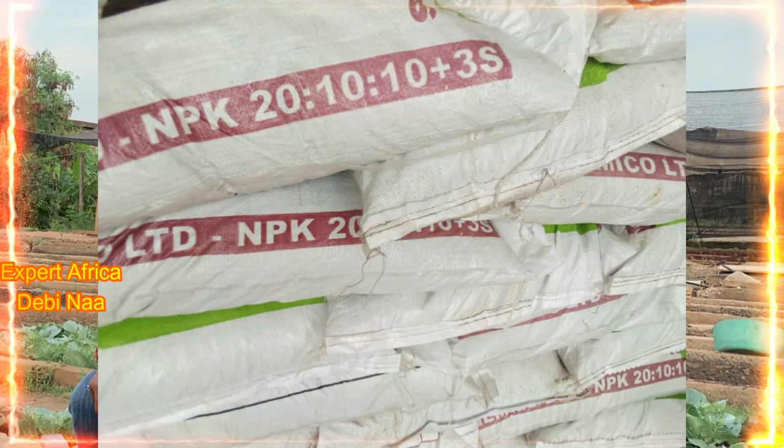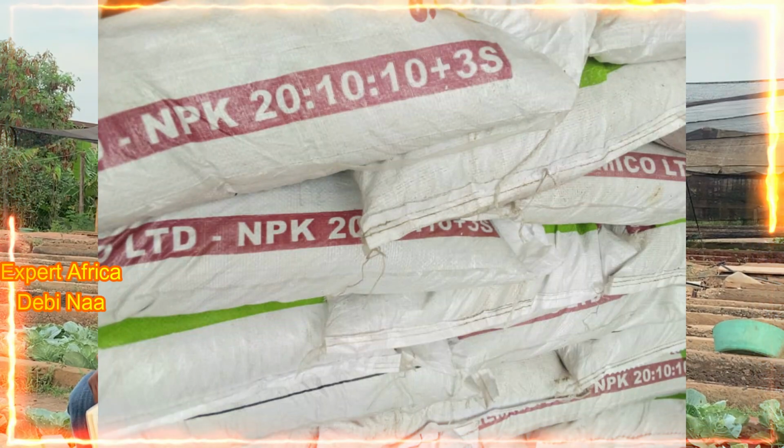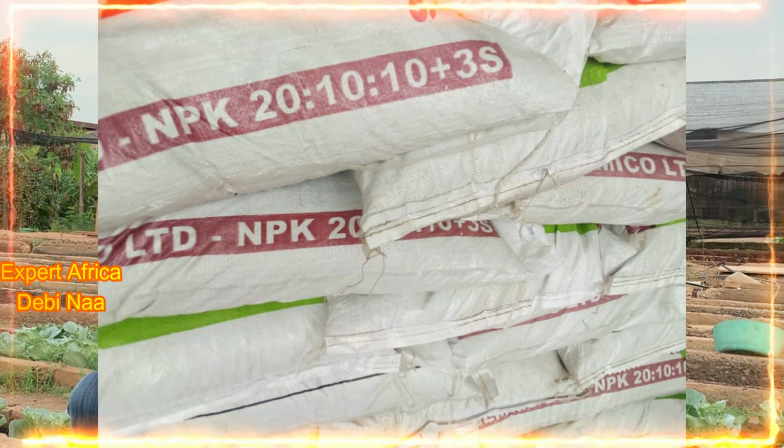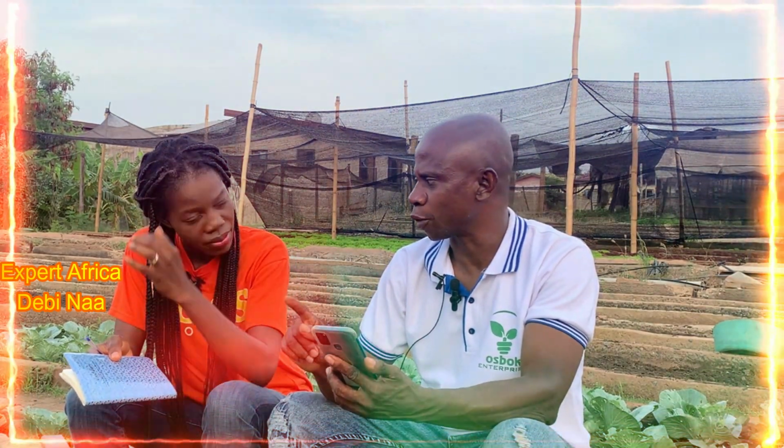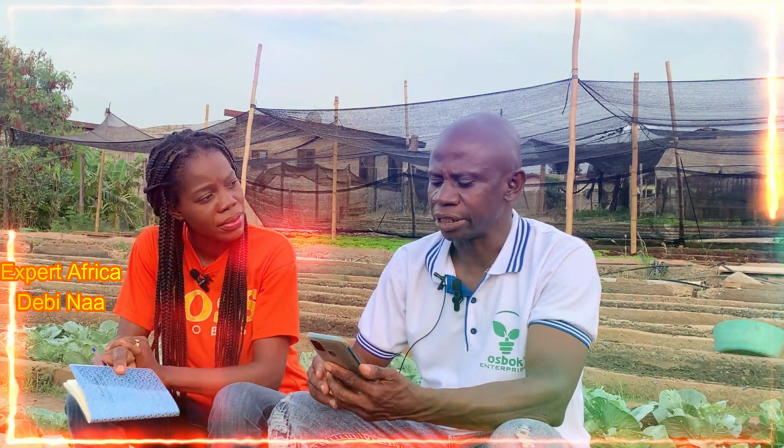In this picture, you can see NPK 20-10-10. Meaning that the nitrogen in this NPK is 20, the phosphorus is 10, and the potassium is 10. So when you see NPK 15-15-15, it means the nitrogen is 15, the phosphorus is 15, and the potassium is 15. And each of these, nitrogen, phosphorus or potassium, has its own advantage for the crop.